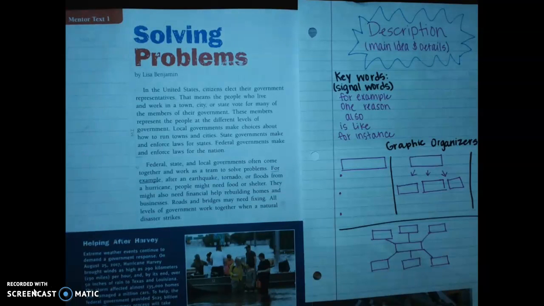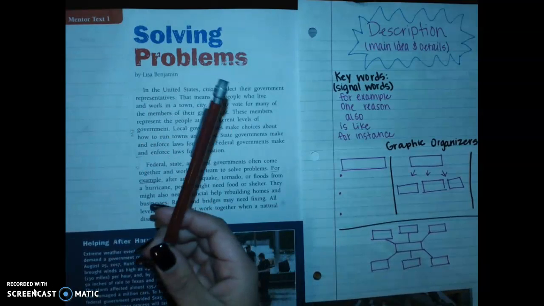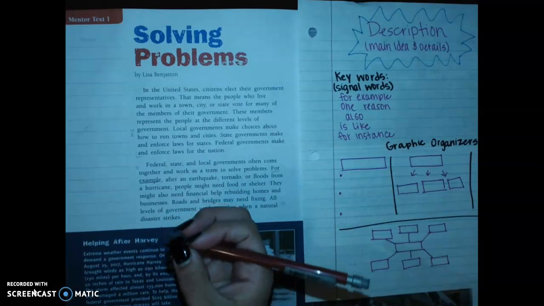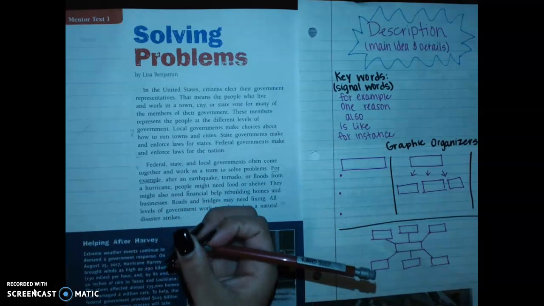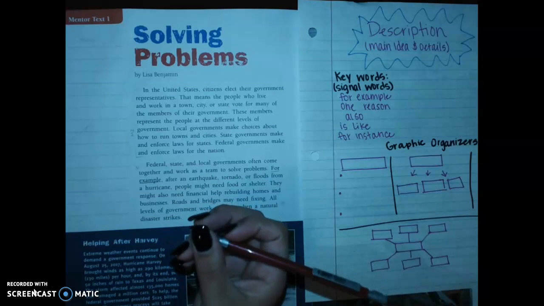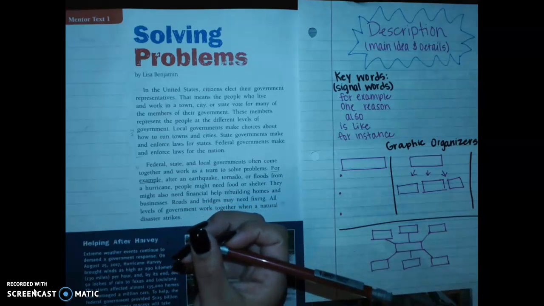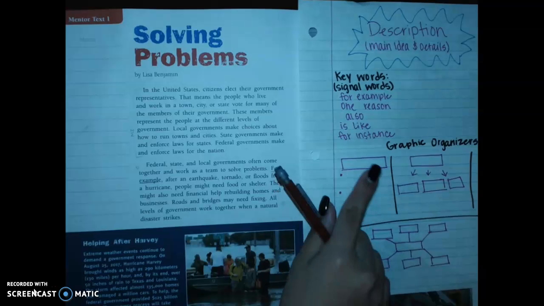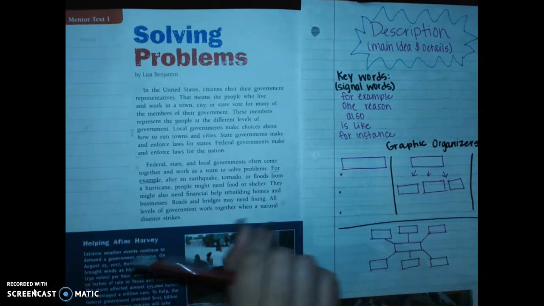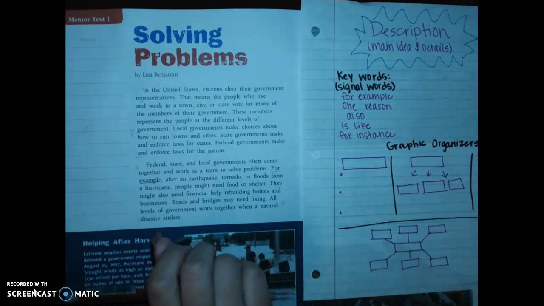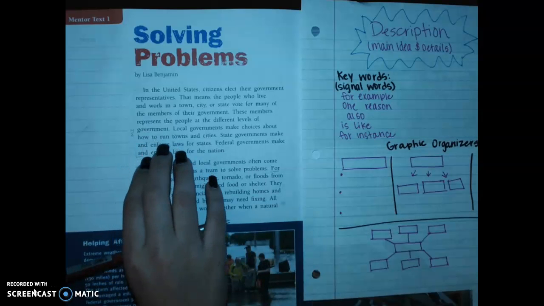So looking at this paragraph, I know that this paragraph is my main idea of the story, right? So my introduction is going to give me my brief overview of what my story is going to be talking about. I didn't see any of my signal words as I was reading. So that's how I know that this is going to be my main idea to the story.